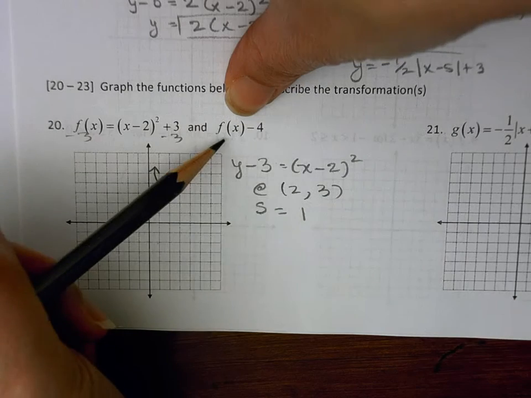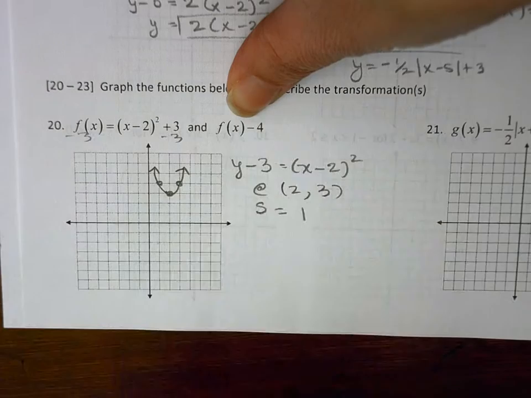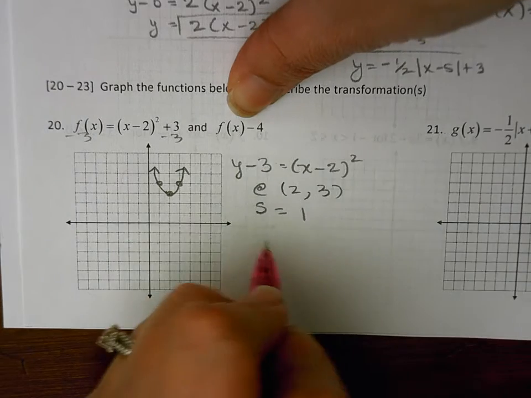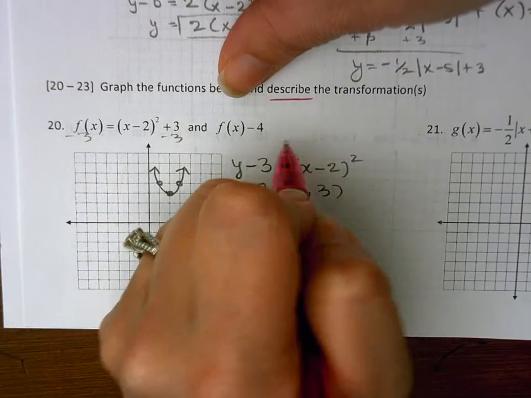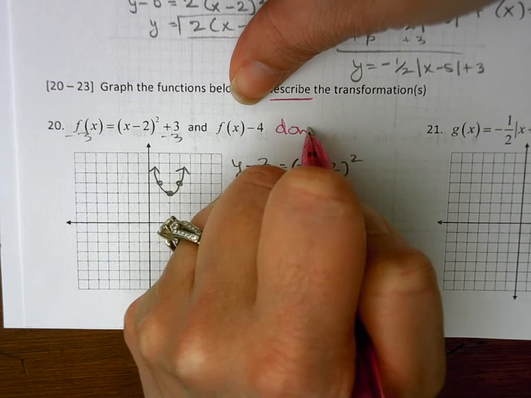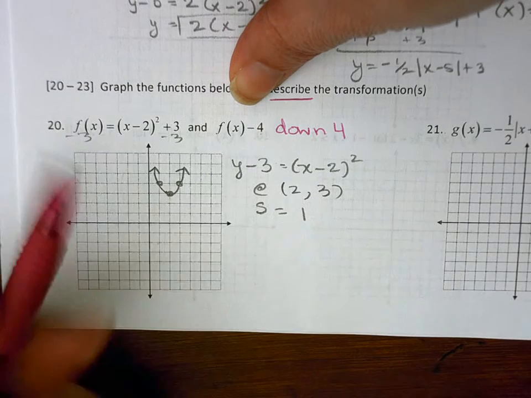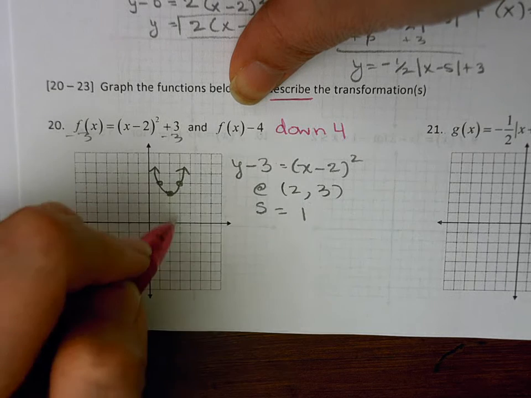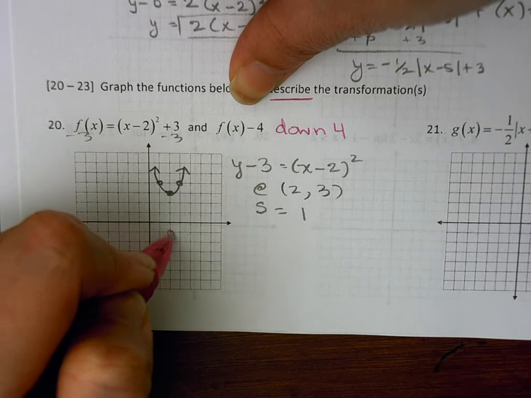me to take my y values and then move the whole graph down 4. So then I'm going to move the entire graph down 4, so I have to describe that, so I'm going to write that out. So I'm going to move down 4. And so I'm just going to take my start point, which is here, and move it down 4. So 1, 2, 3, 4.